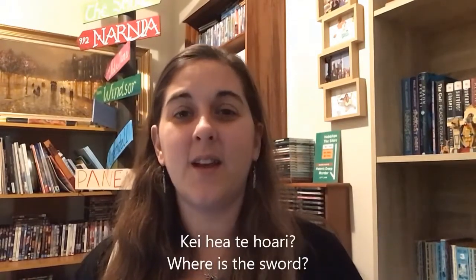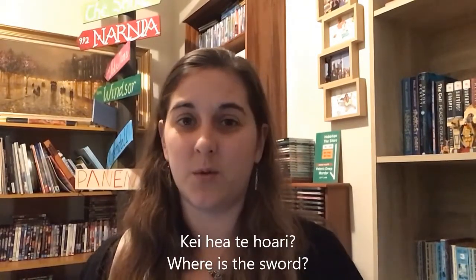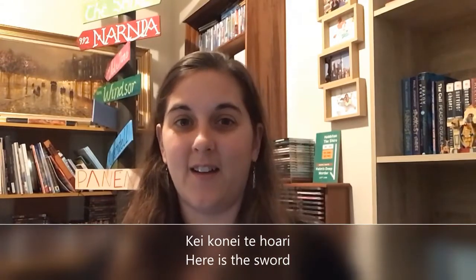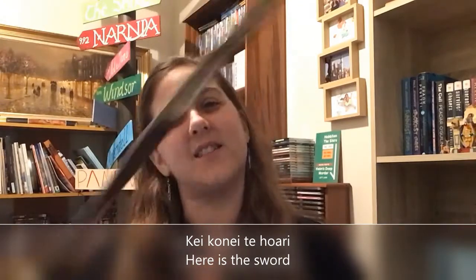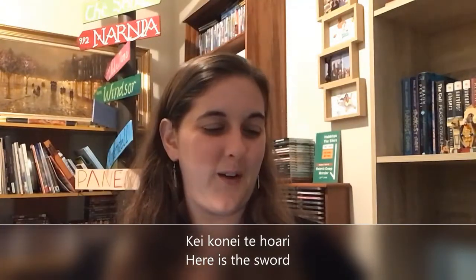Another example. Kei here te hoari. Where is the sword? Kei konei te hoari. Here is the sword. Okay, so I'm going to get my friend Mr. Bennett to help me now to show you some more examples of kei here, where.